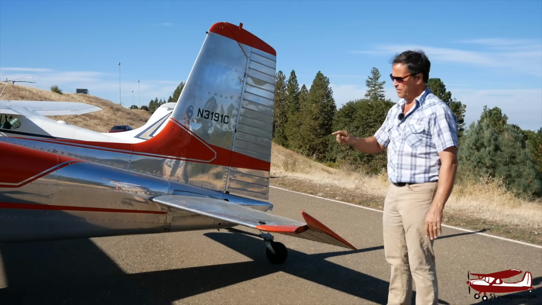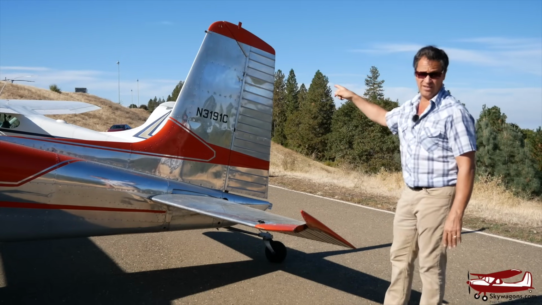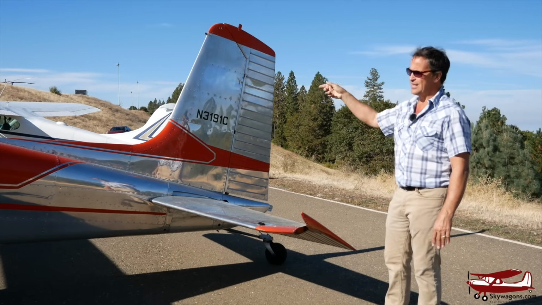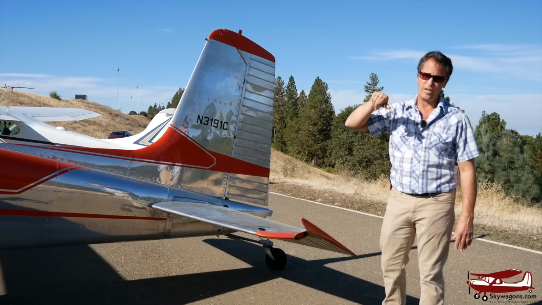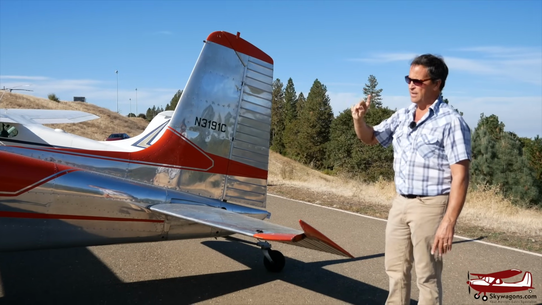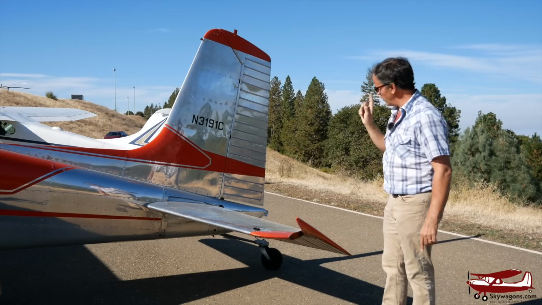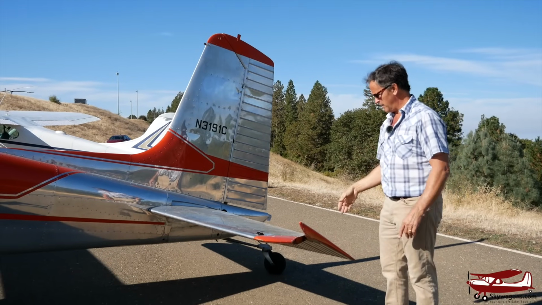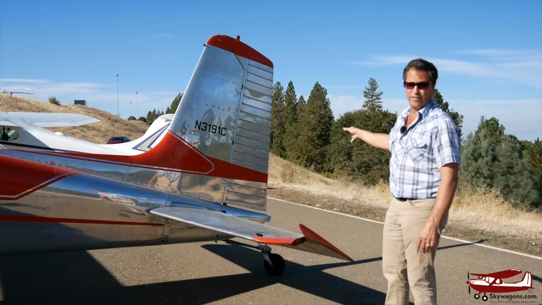So this is closer in feel to flying a 170. It's closer to being a 170 than it is to its big brother, the 180 or the 185. That's why people like these, because they're a cross between the two. The 170 is just like this, except it never got a heavy downspring.